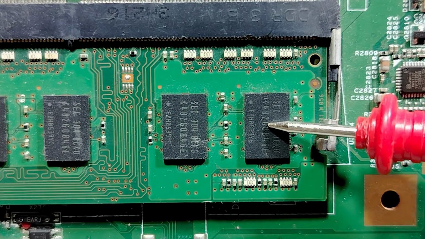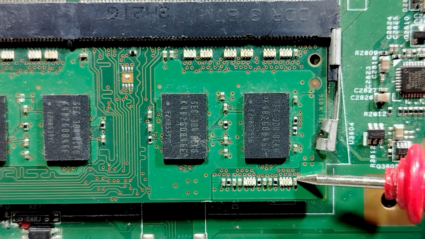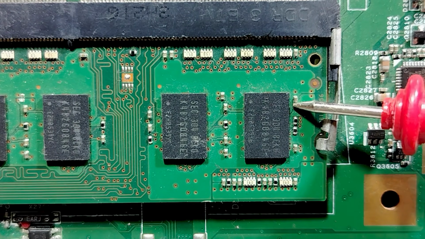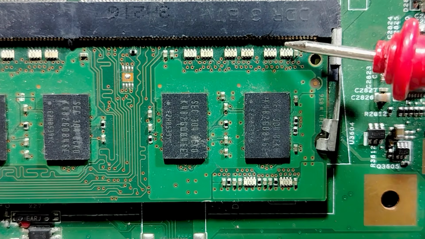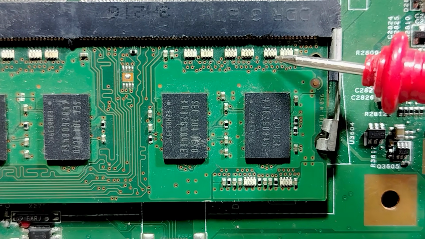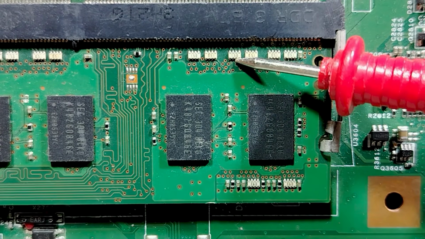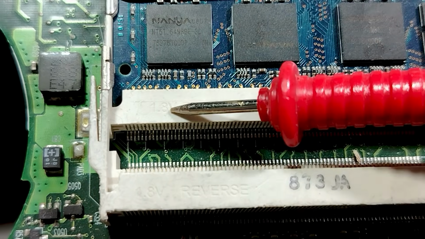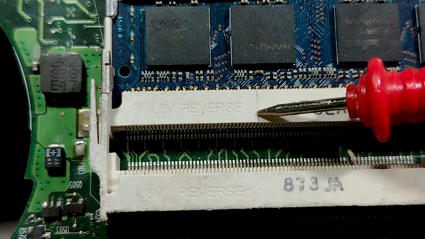The RAM has two main voltages. One voltage, we check it here in these capacitors, we call it VDD, and the secondary voltage, or VTT, we check it here in this resistor network. To know the RAM voltage or the main voltage, you can just refer to the slot here.